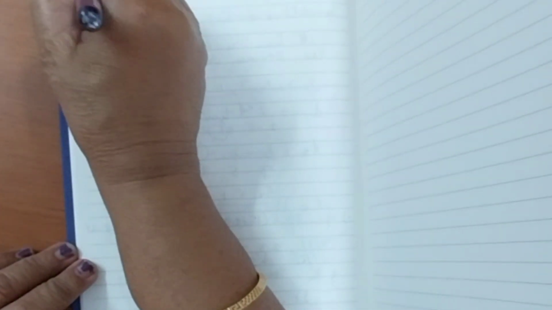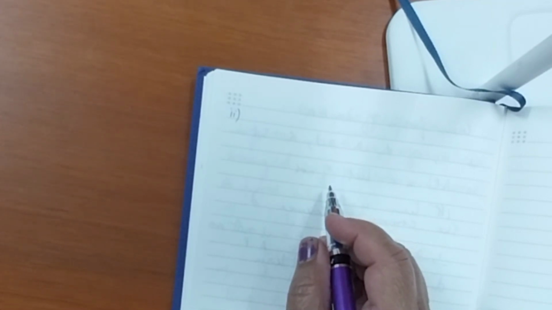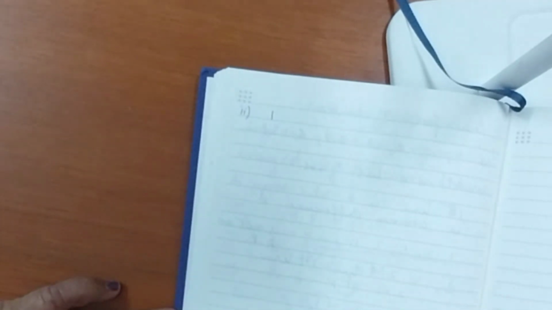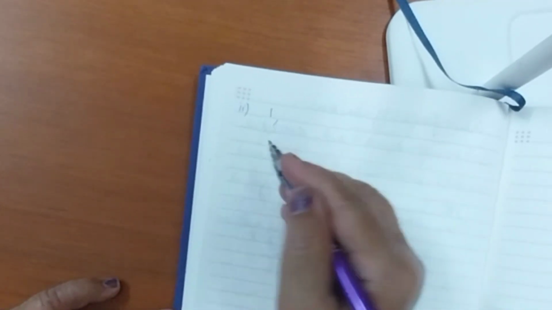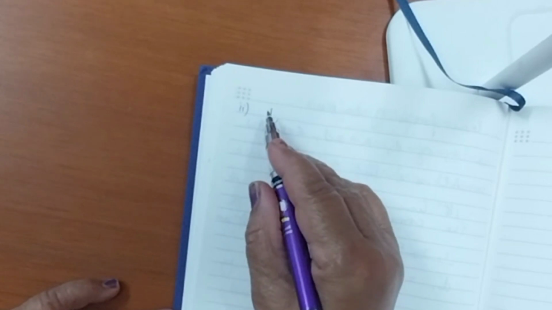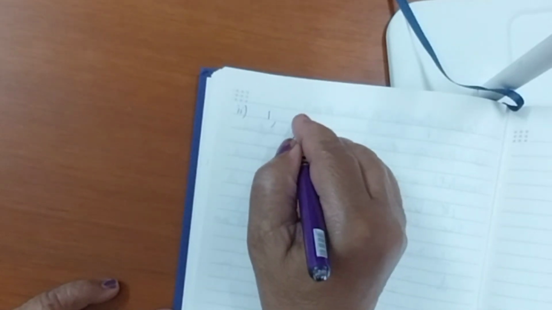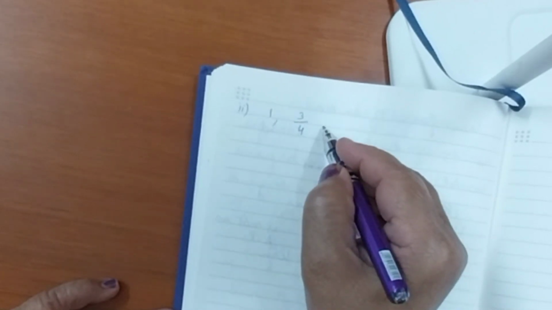Now, the second part of the first question. The second part of the first question is, the amount of air present in a cylinder when a vacuum pump removes 1/4 of the air remaining in the cylinder at each time. Okay, let's take the amount of air in the beginning to be 1. Now, 1/4 of this 1 has been removed. So the remaining air is 3/4, that is, 1/4 went from 1. 1 minus 1/4 is 3/4.